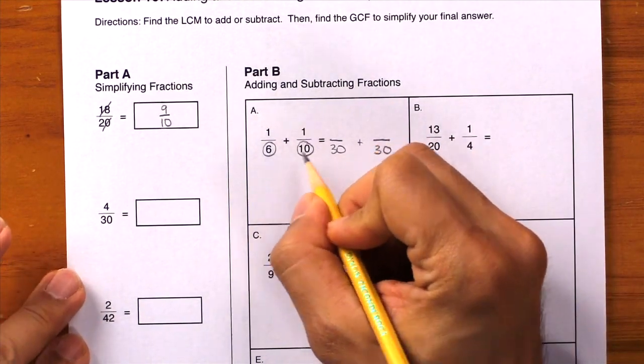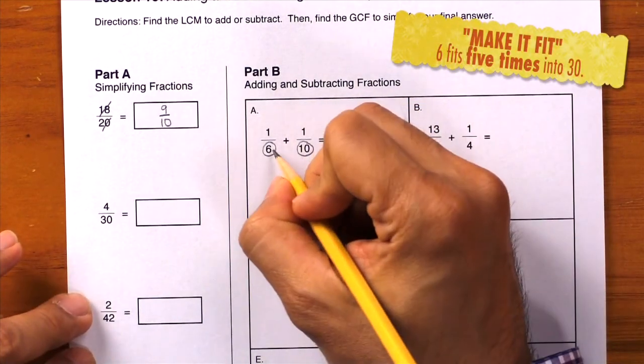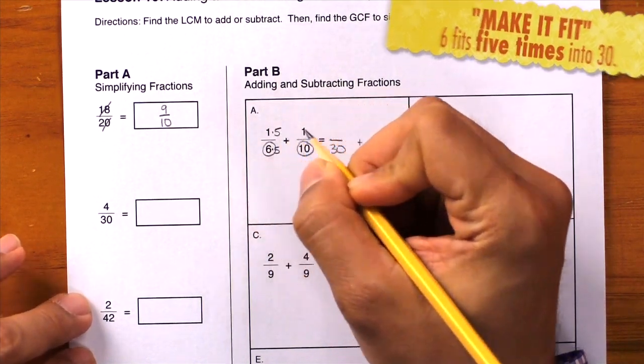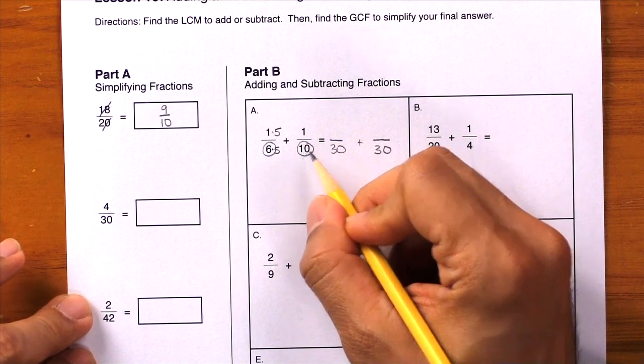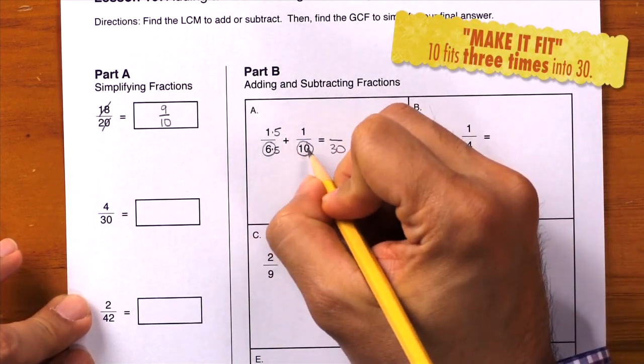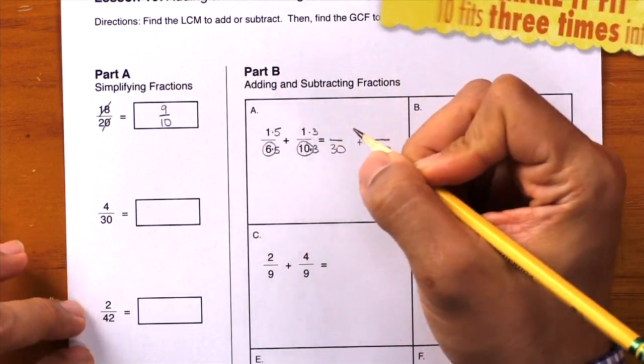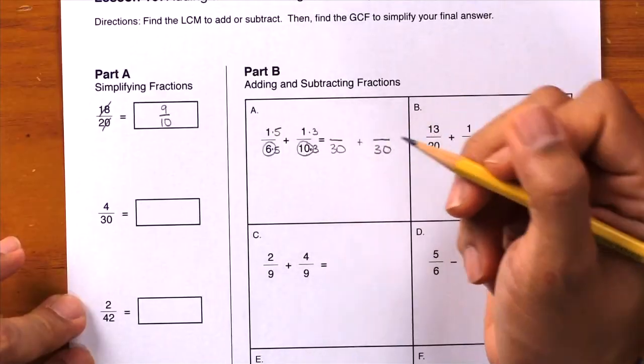How did we get from 6 to 30? We multiplied by 5. So do the same thing in the numerator as well. How did we get from 10 to 30? We multiplied by 3. So do the same thing in the numerator as well. Now, everything becomes just simple multiplication problems.